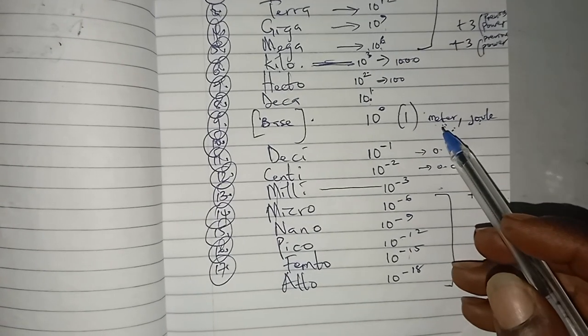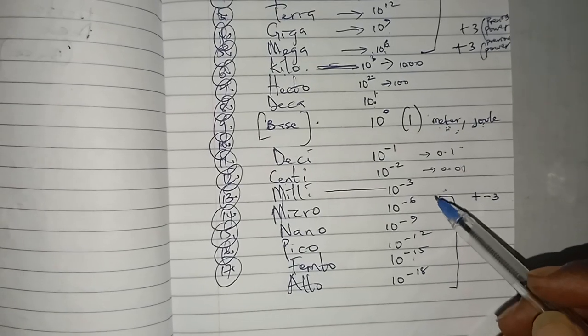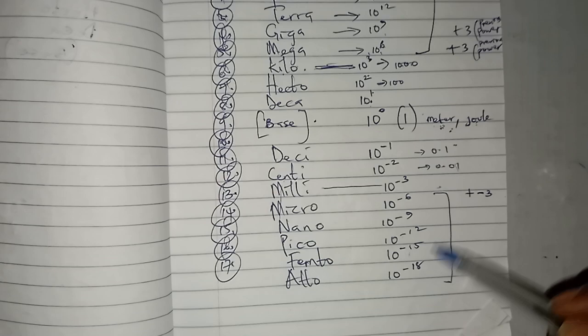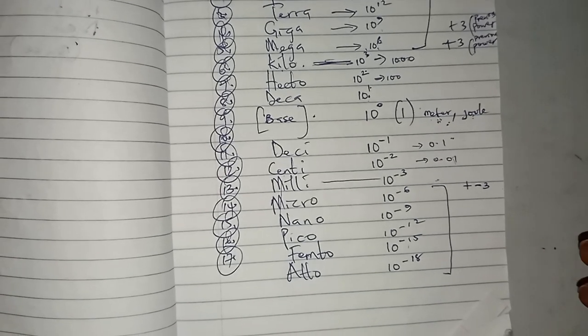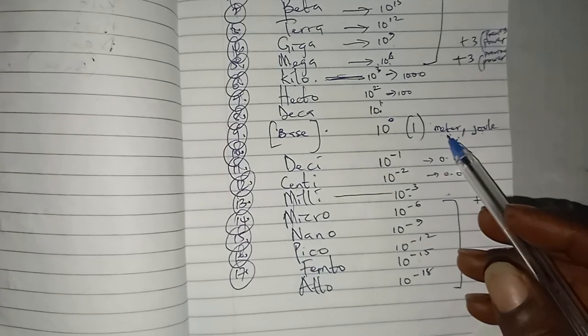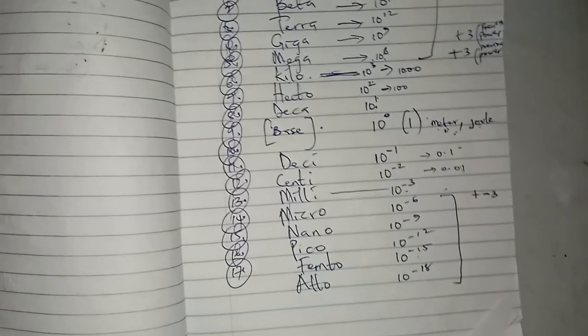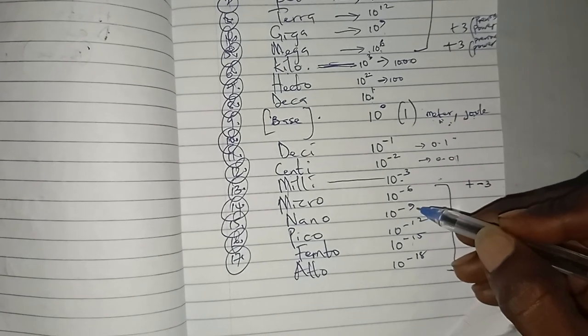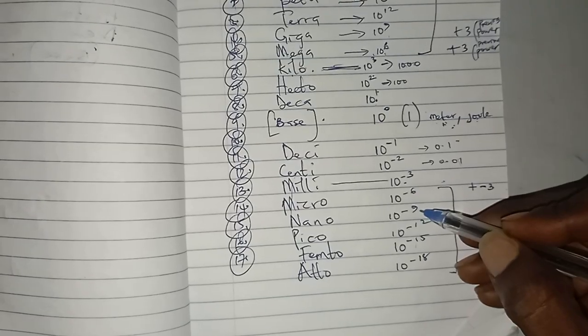So if I'm talking about meter, 10 raised to power minus 18 meter is attometer. 10 raised to power minus 18 joule is attojoule. So 10 raised to power minus 6 meter is micrometer. Things like farad, that time you normally see nanofarad. 10 raised to power minus 9 farad is the same thing as saying nanofarad. So you need to know this.